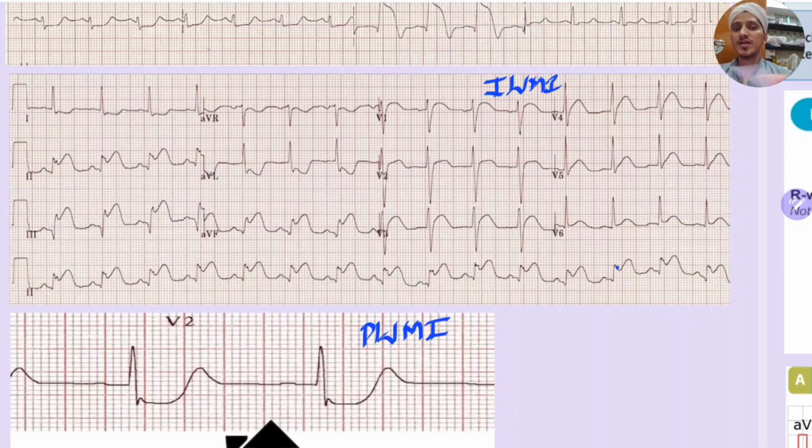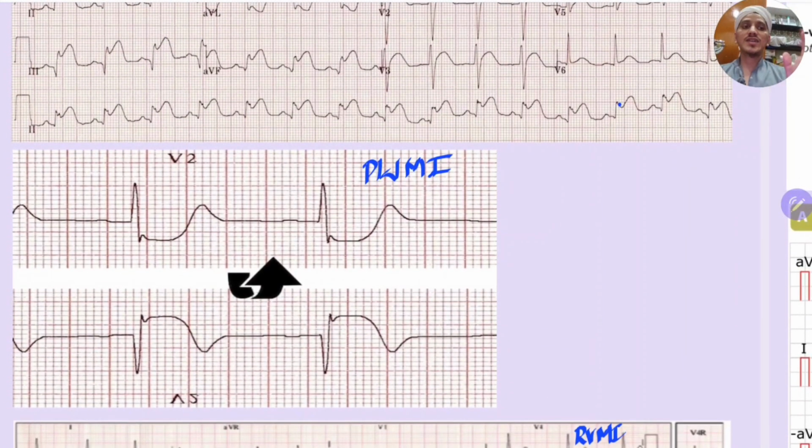inferior wall MI. Now we will come to something I said during discussion in the previous videos. Inferior wall MI, posterior wall MI, and right ventricular MI come in combo. If inferior wall MI is there, you should rule out right ventricular MI and posterior MI. If posterior MI is there, rule out right ventricular MI and inferior wall MI. If right ventricular MI is there, also rule out posterior wall MI and inferior wall MI, because this can be present. And one more thing which can be present is blocks. Blocks are very common in these three MIs: inferior, right ventricular, and posterior.